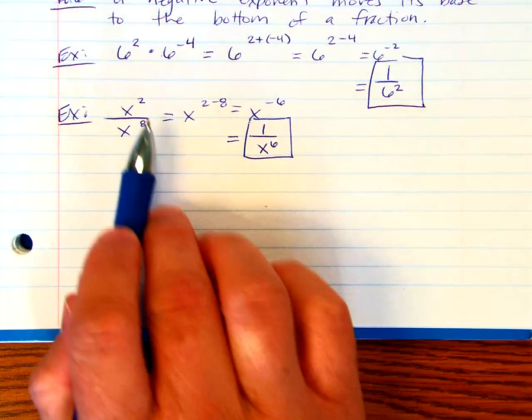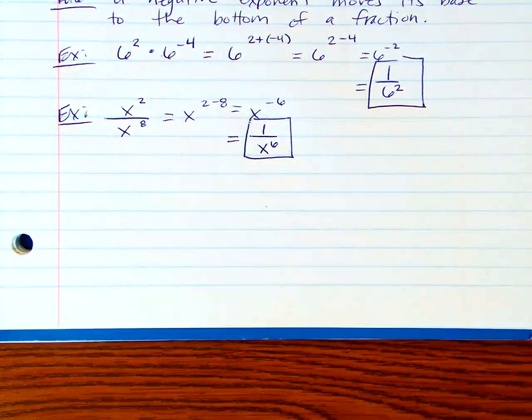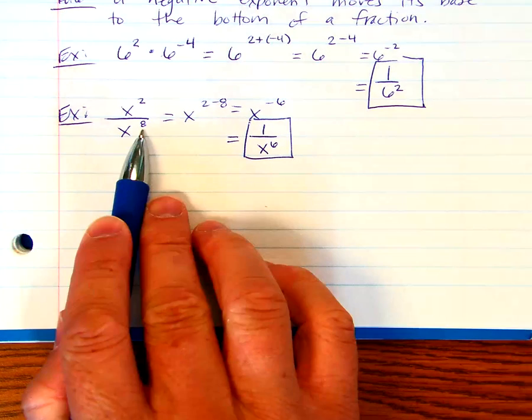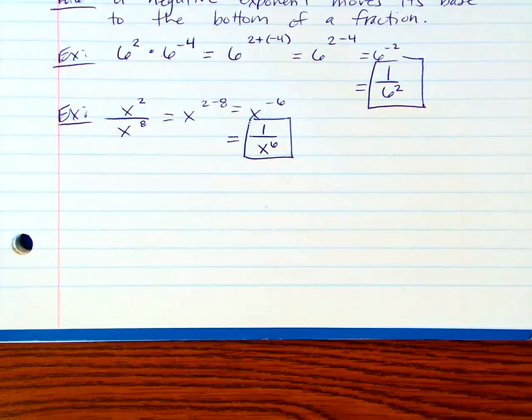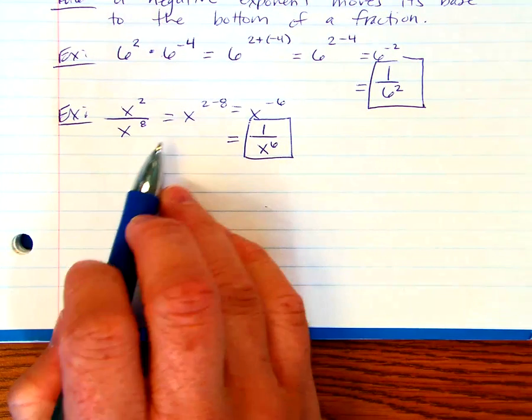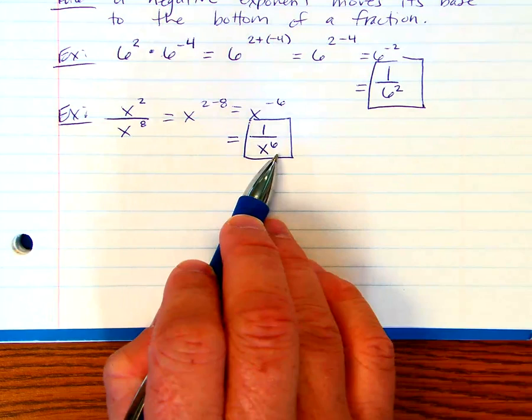Instead of subtracting top to bottom every single time, I always suggest that you just subtract the larger number, 8, minus the smaller number, 2. But pay attention to what order they're in. If I'm doing 8 minus 2, where was the 8? Was it on the top or was it on the bottom? It was on the bottom, which means my final answer will be on the bottom.